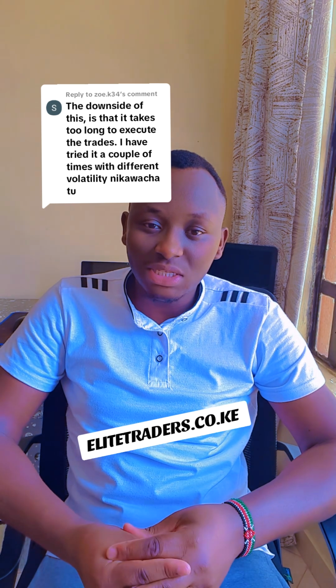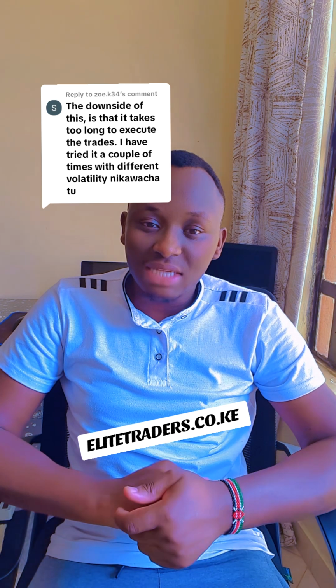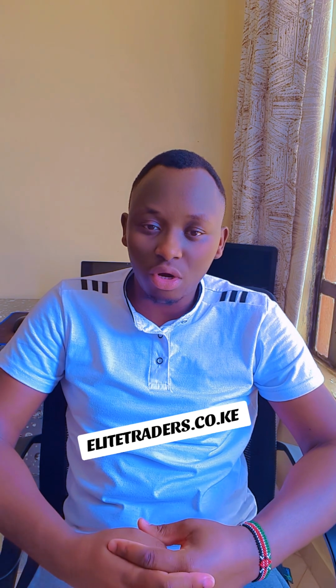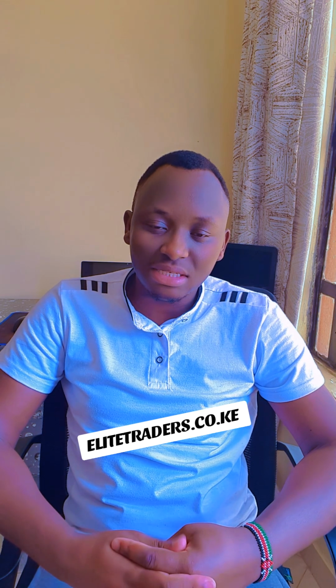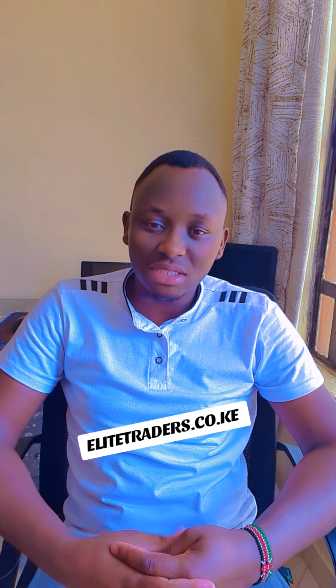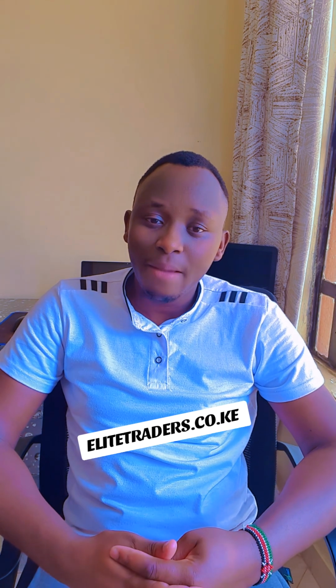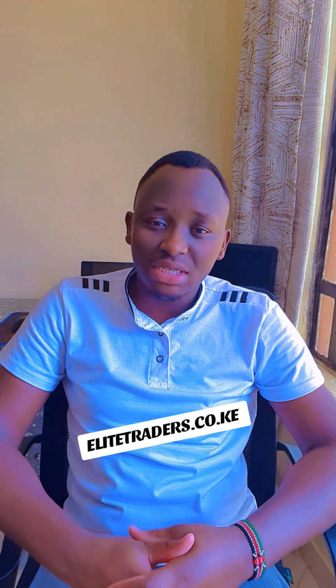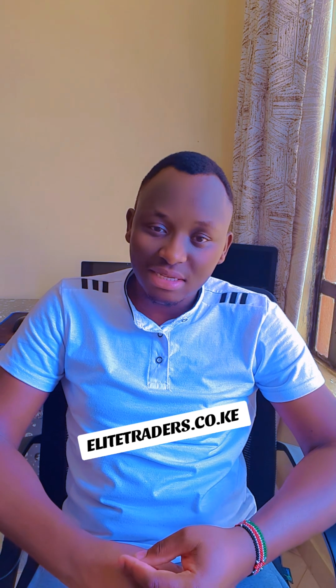So what happens with this robot, it trades, okay, by default I have actually set it to execute trades when the market, either even or odd, hits 80%. If the market doesn't hit 80%, that means the robot cannot execute the trade. But in case you realize the robot is taking so long to execute the trade, you can adjust that percentage.